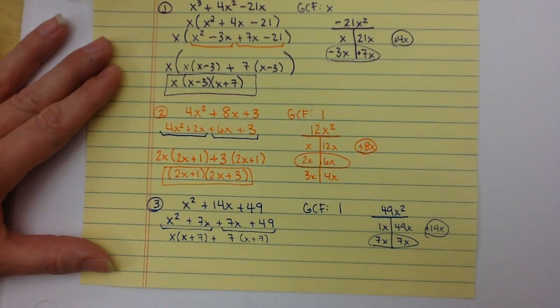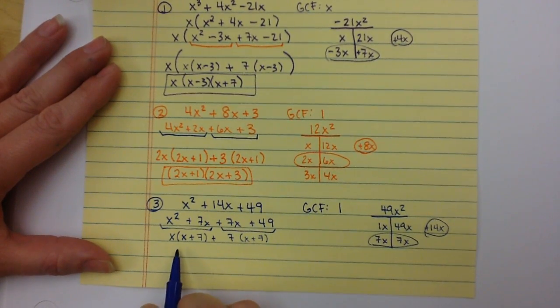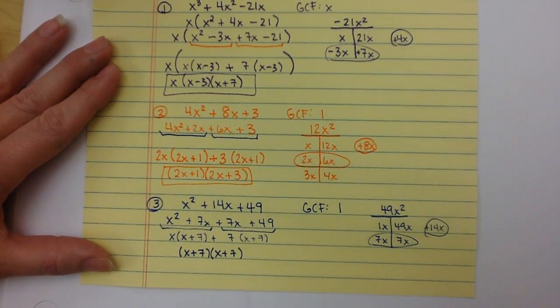That's positive. So I make my 2 parentheses. The first one is the matching parenthesis. The second one is the GCFs, which is x plus 7. So I could write this as x plus 7 times x plus 7, or I could write it as x plus 7 squared.